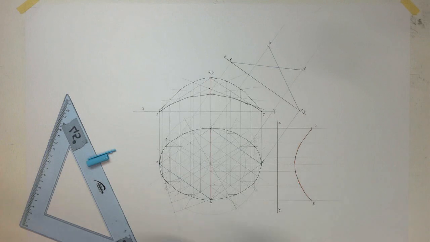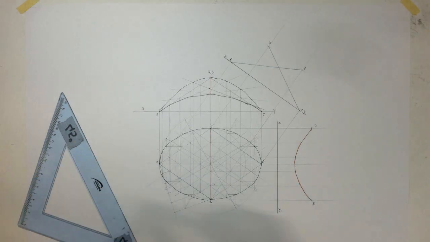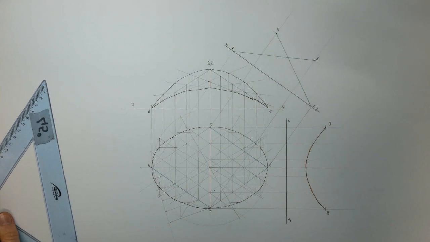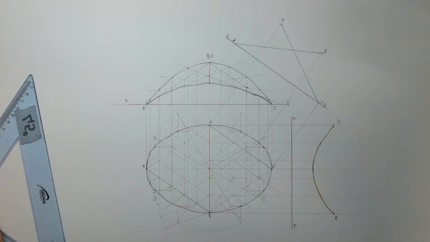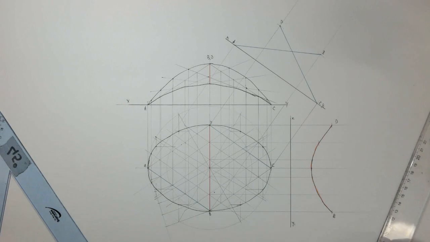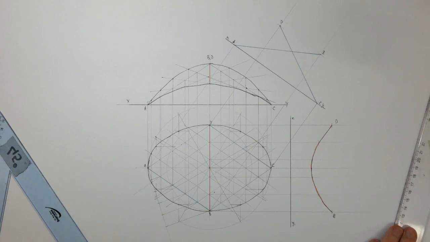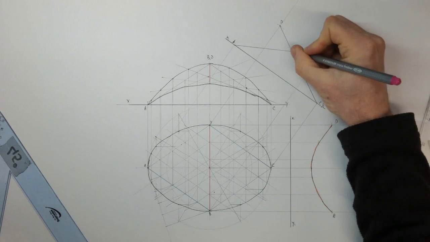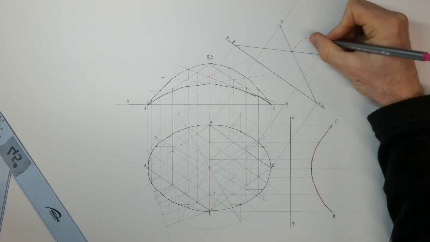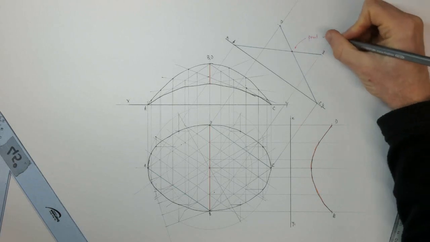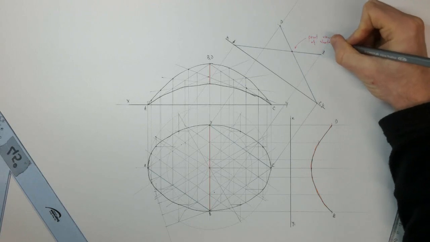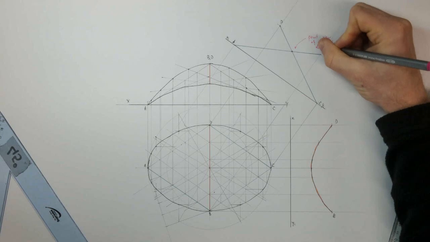I don't think the blue is really coming out on camera, but let's zoom in just a smidge so you can see this a little clearer. Now this point right there is a point view of the shortest distance.